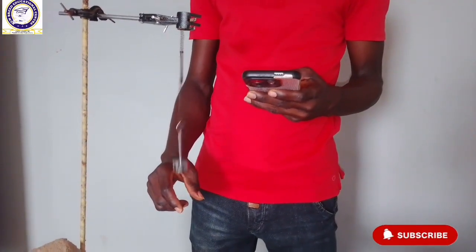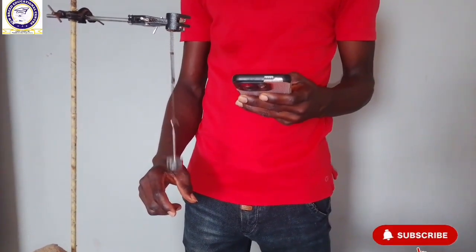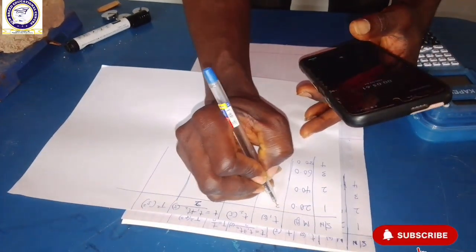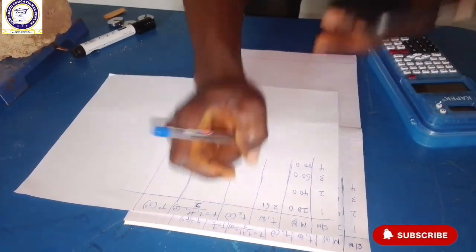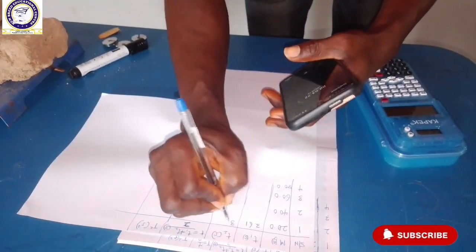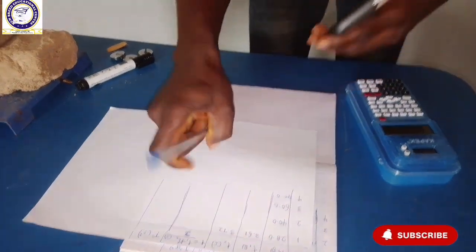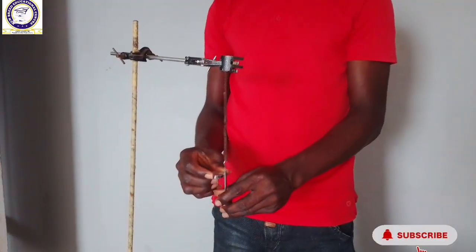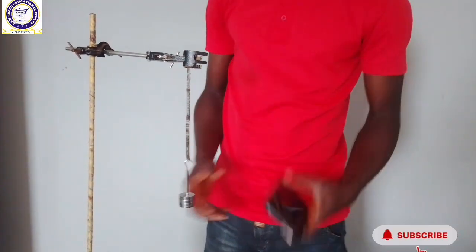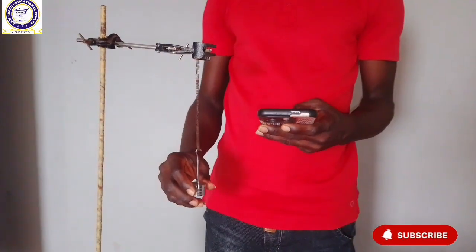1, 2, 3, 4, 5, 6, 7, 8, 9, 10. So we have 3.61. Let's take our t2: 3.72. Let's put in another mass. This mass of 20 again, making it 40. Let's get our timing.